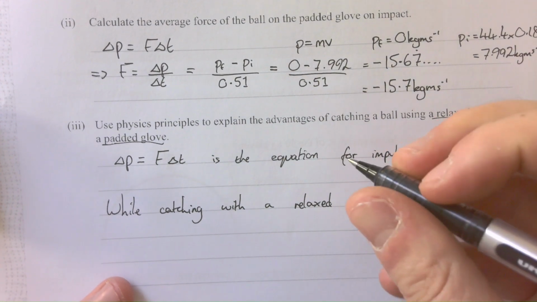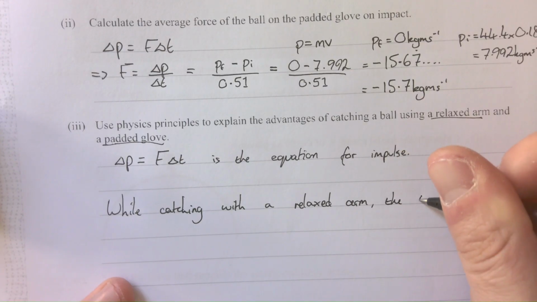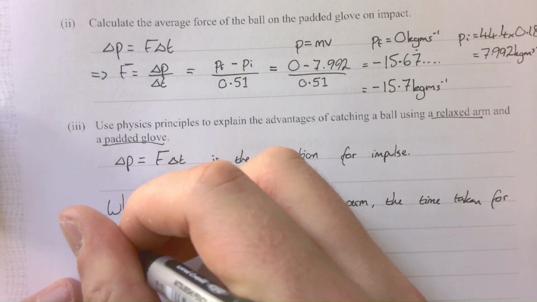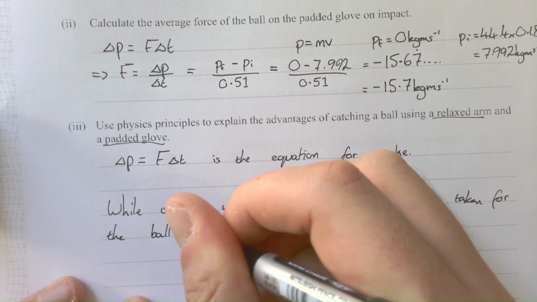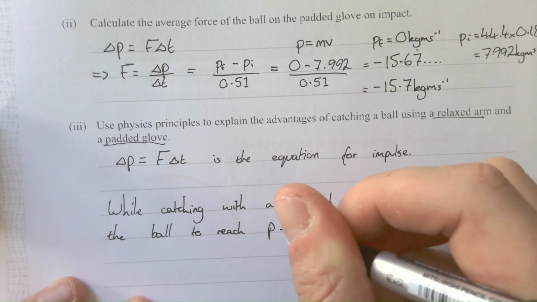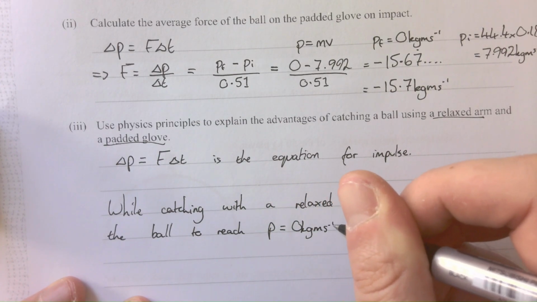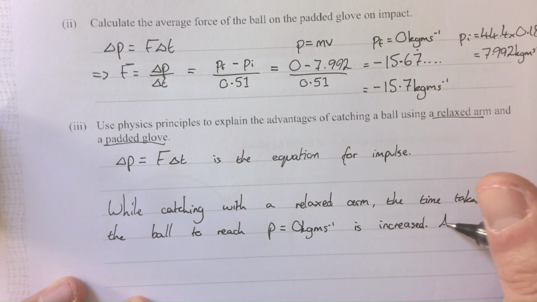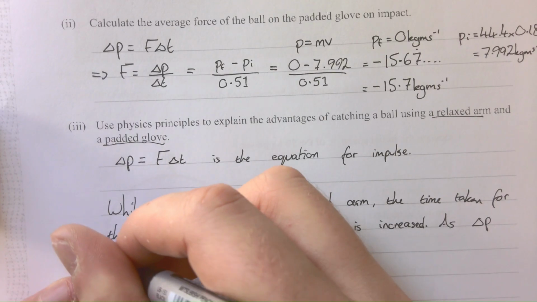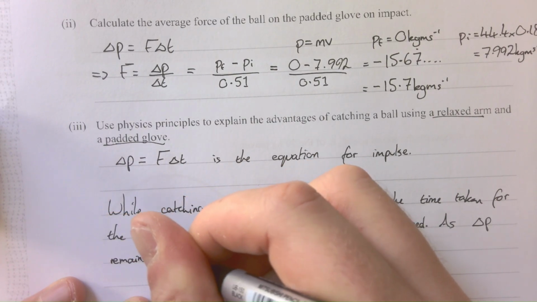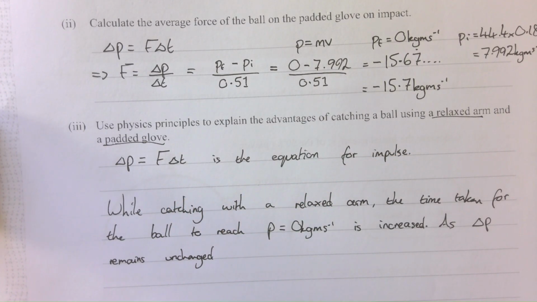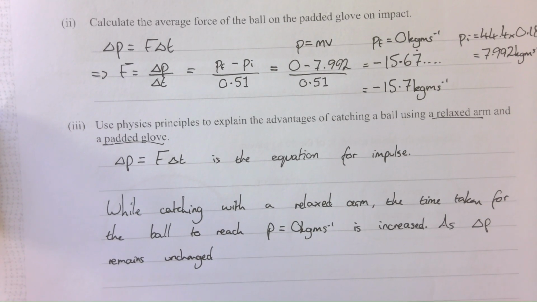So while catching with a relaxed arm, the time taken for the ball to reach P equals 0 is increased. As delta P remains unchanged, because otherwise you're telling the thrower to throw much more gently in a competitive game. Obviously, every split second counts, so that's not a viable option really.